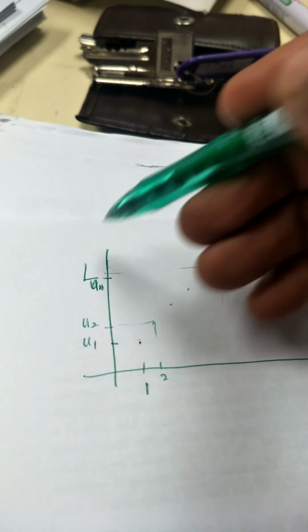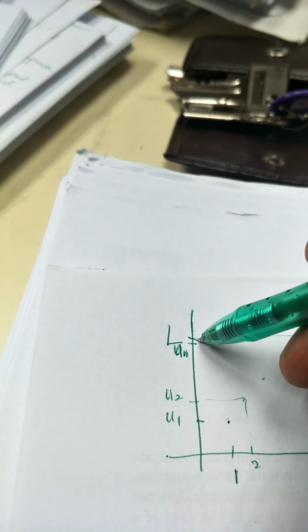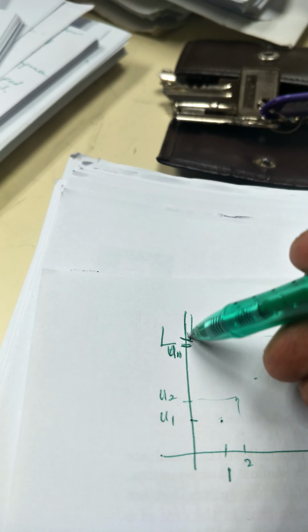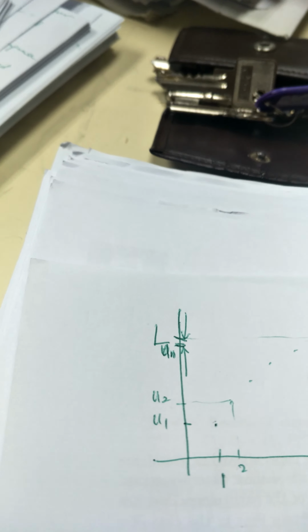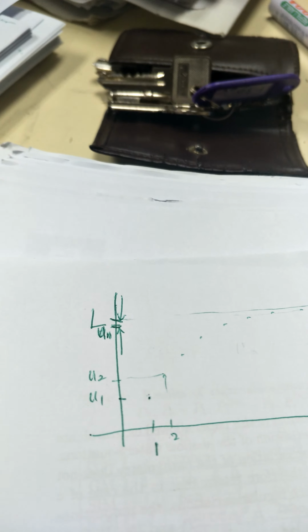So you can see if you take the difference between un and L, we take that difference here.